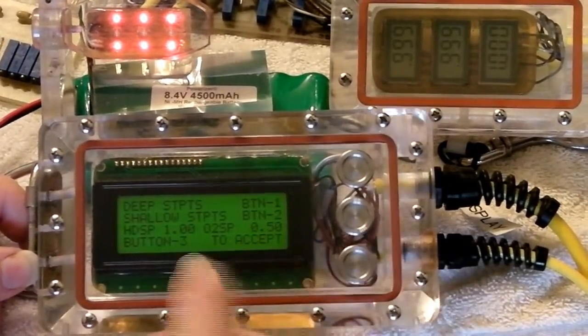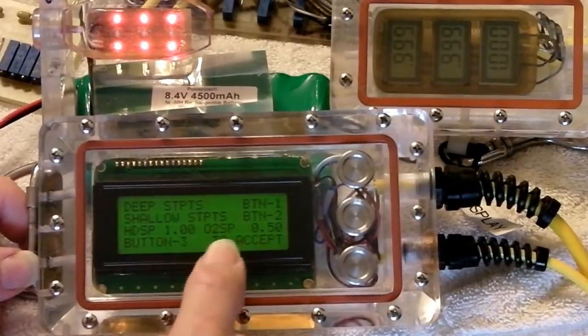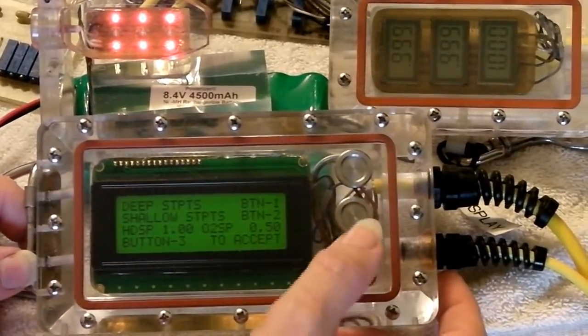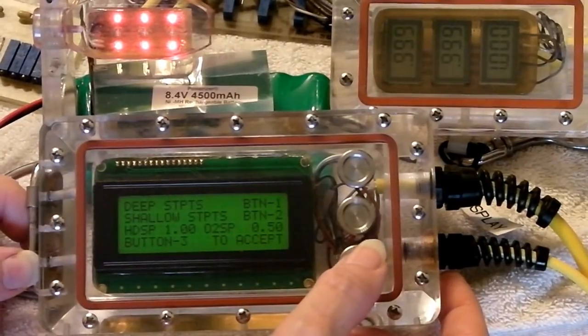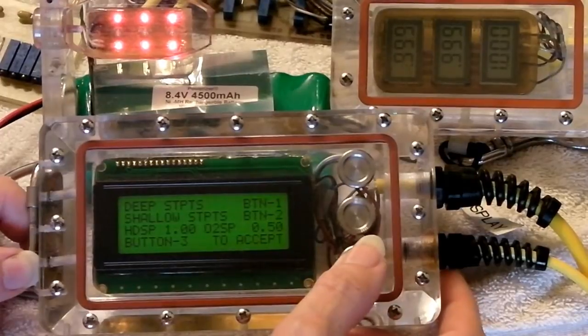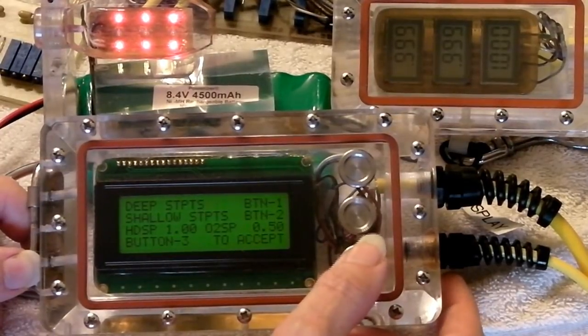We'll accept where they're at. It tells us our HUD set point at 1 and our O2 set point at 0.5, mostly because that's where we just set them. We'll accept this and come back to look at it once we go and enable our O2.